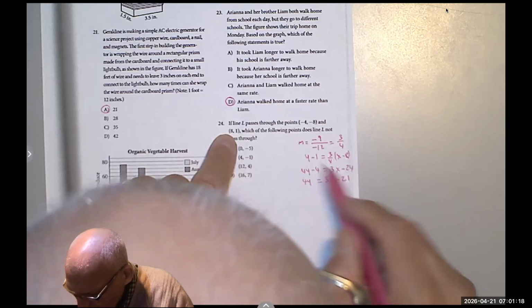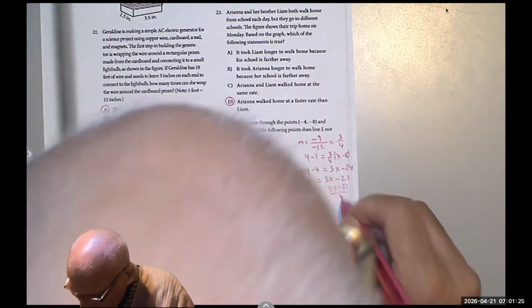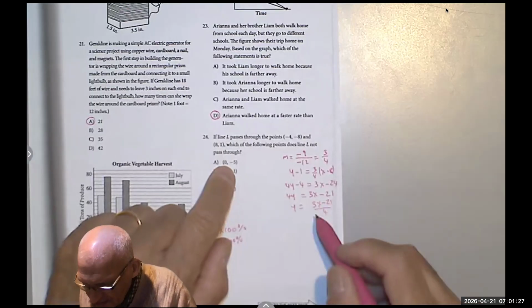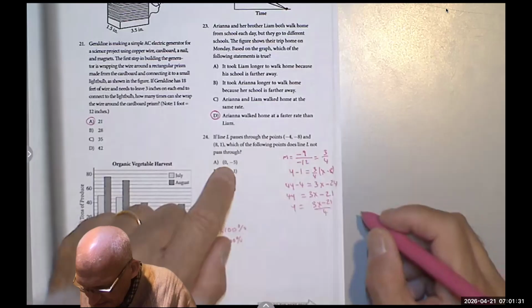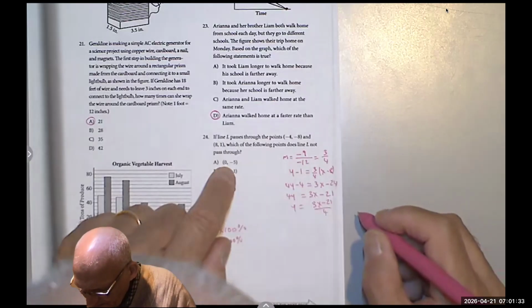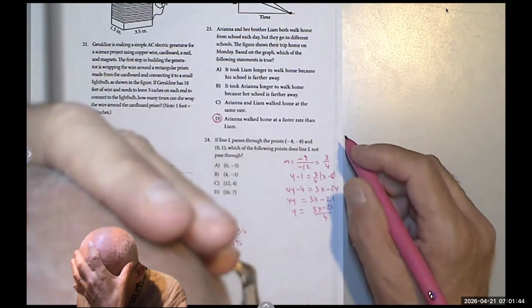So 4, 4, 3, 24. y equals 3x minus 21 over 4. So if x, which of the following does not, the line doesn't pass through? The first one? No, I did something wrong. I messed up.